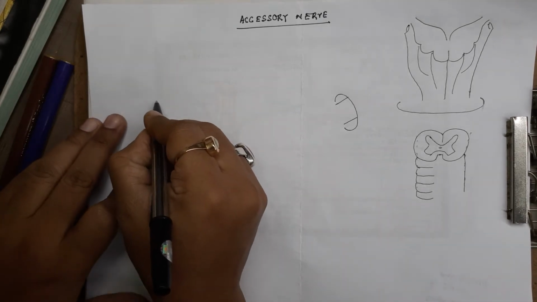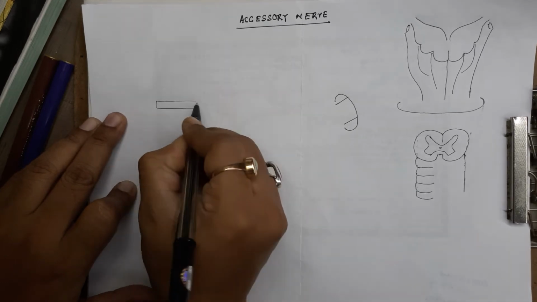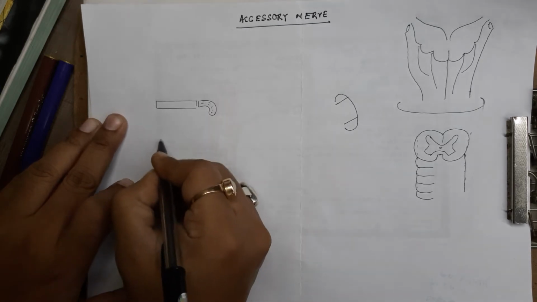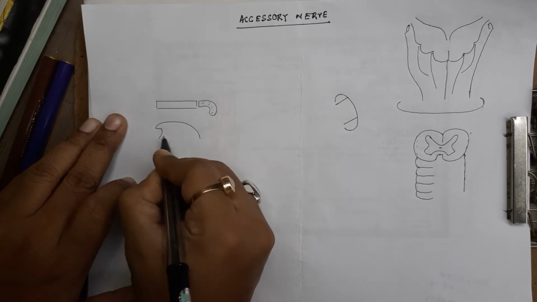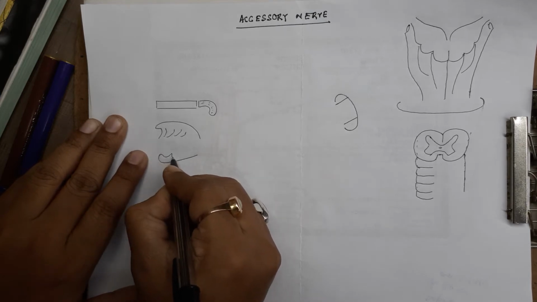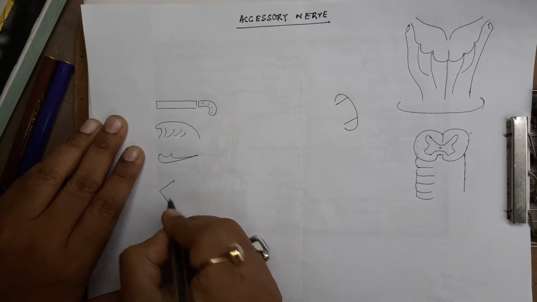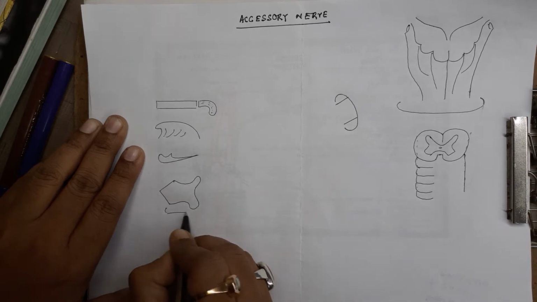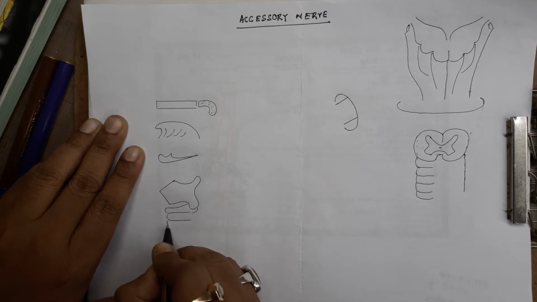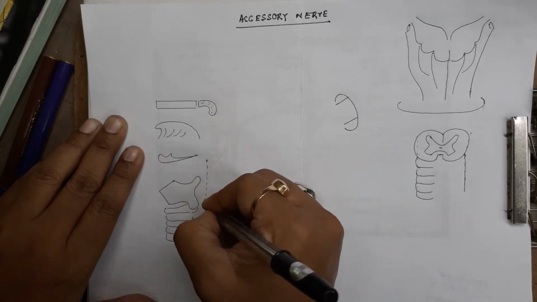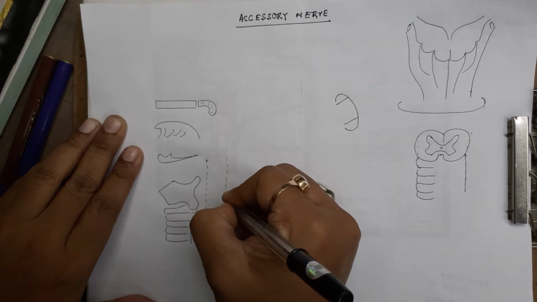In the neck, what are the structures we expect? Soft palate, tongue, hyoid bone, thyroid cartilage, cricoid cartilage, and behind it we have the pharynx. We have the pharynx here.